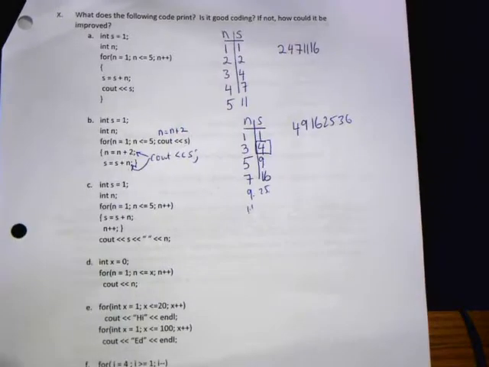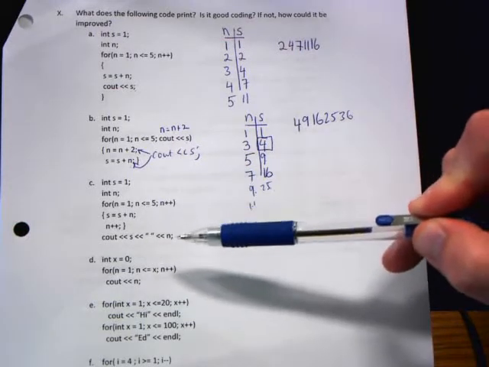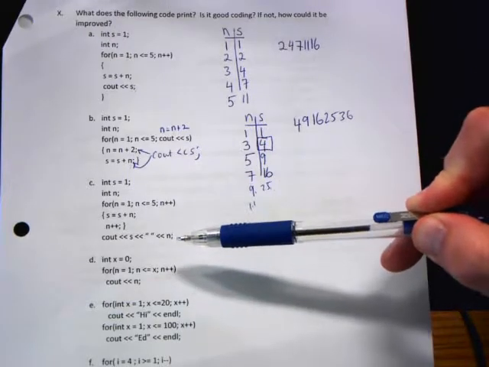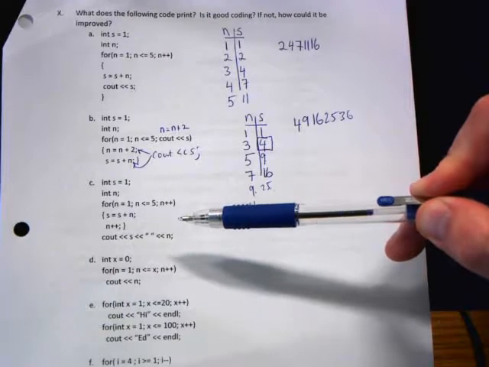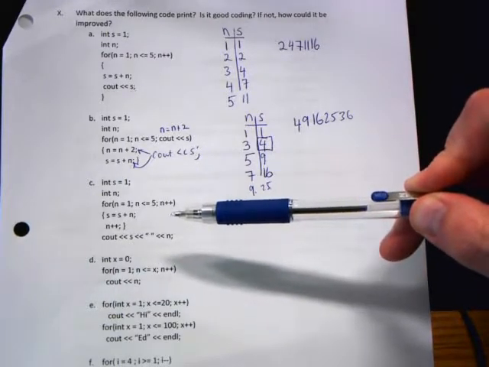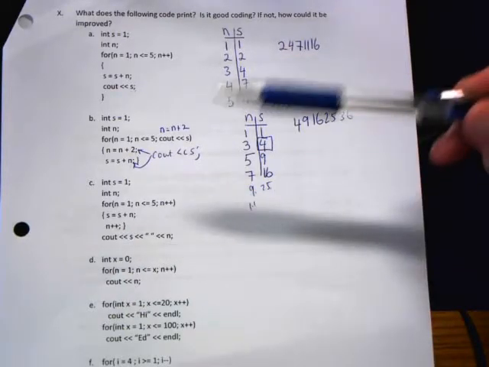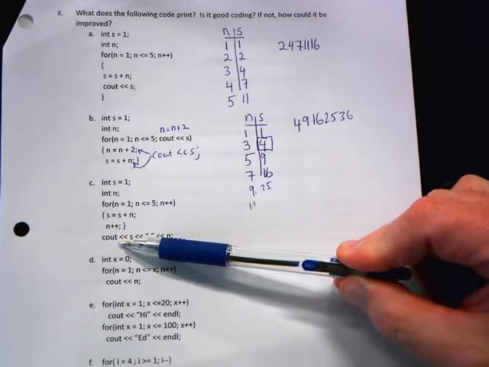All right, how about C? Good coding or bad coding? Does that make it bad? I don't know that I would call it bad. It's definitely different. The cout is only going to happen once, but maybe that's what we wanted.